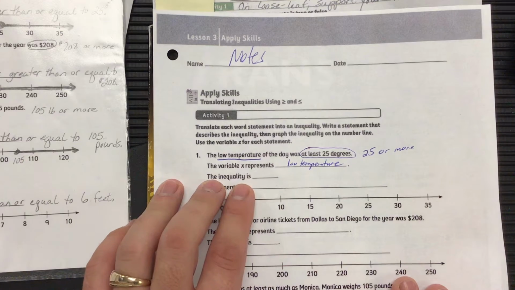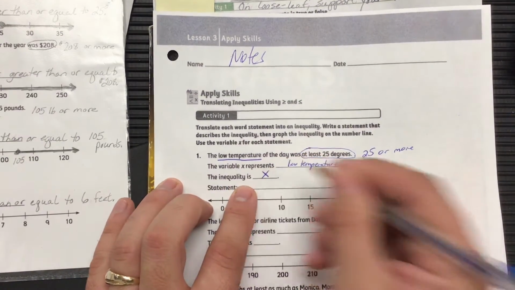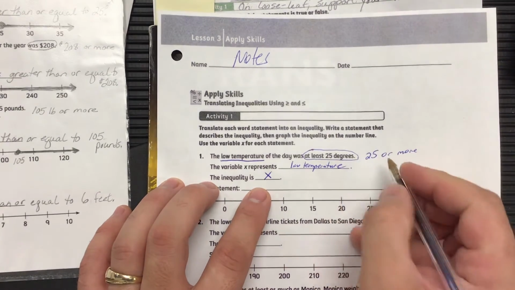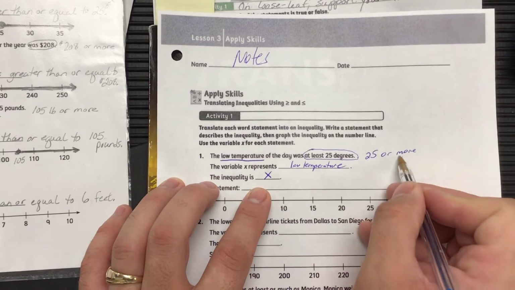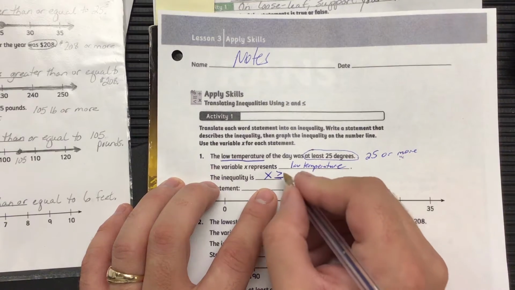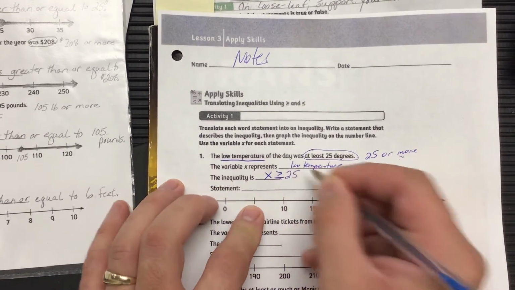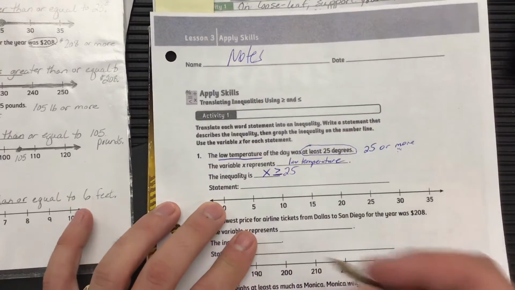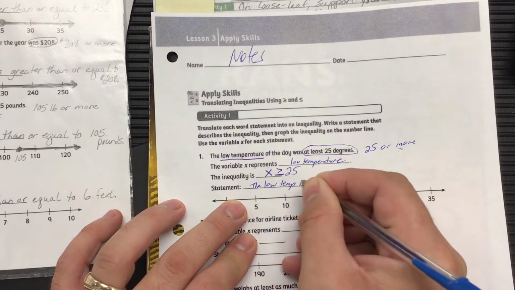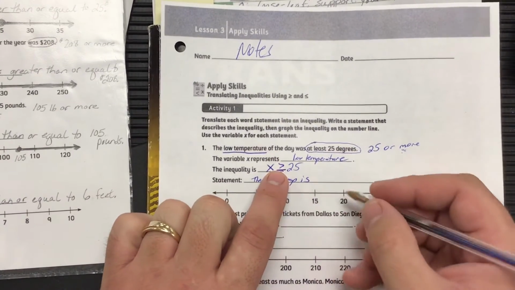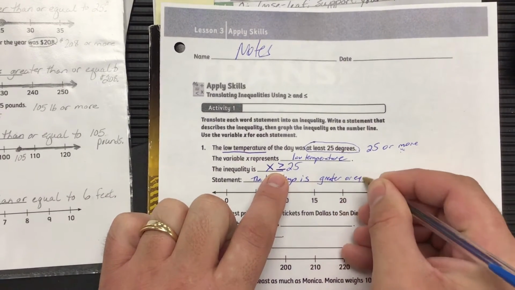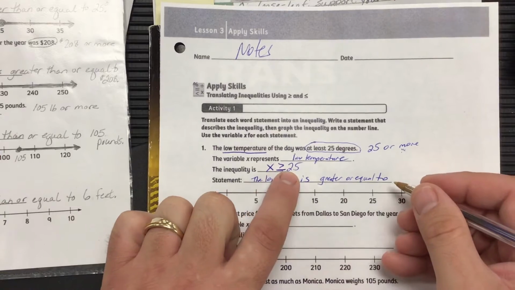So how do I show 25 or more with an inequality? It would be X, and then greater than or equal to. We didn't have any of those yesterday. It can be 25 as well. Statement. The low temp is, what's the name of the symbol again? Greater than or equal to. What number? 25.